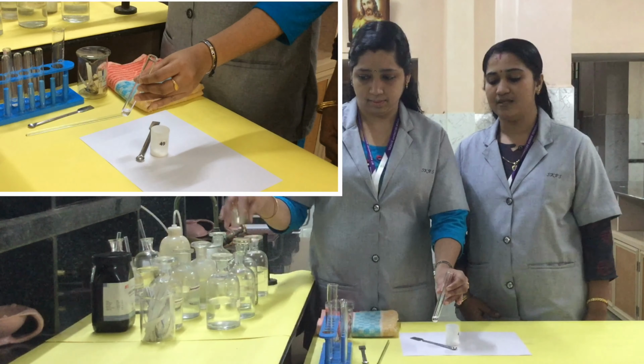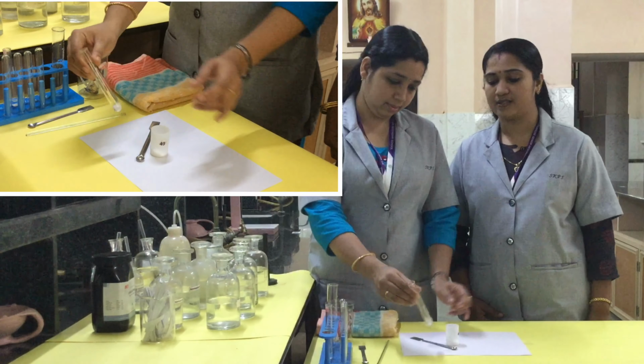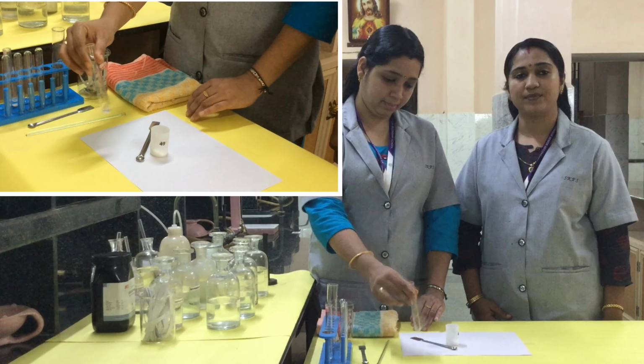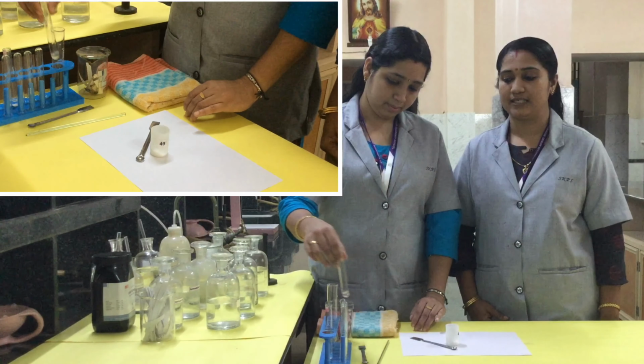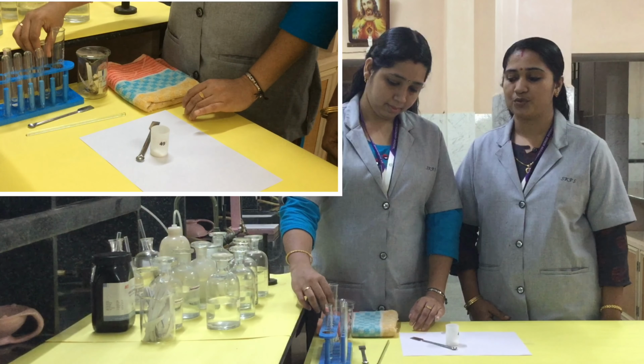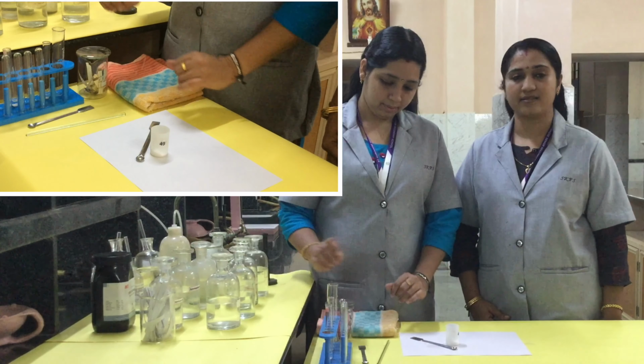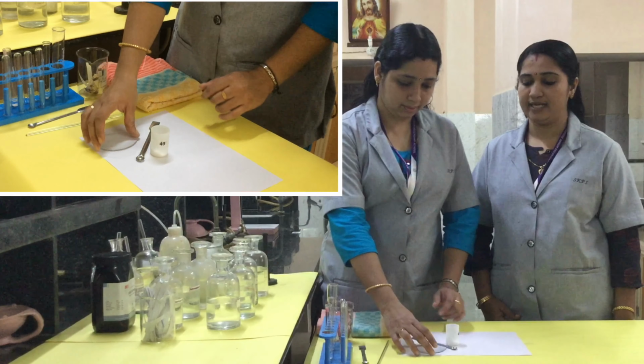No brisk effervescence is observed. So carbonate is absent. The test is negative. So we will have to repeat the experiment for the next anion, that is acetate.